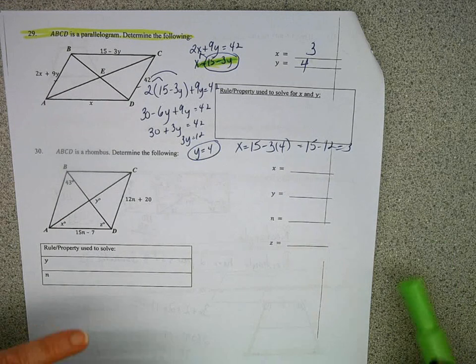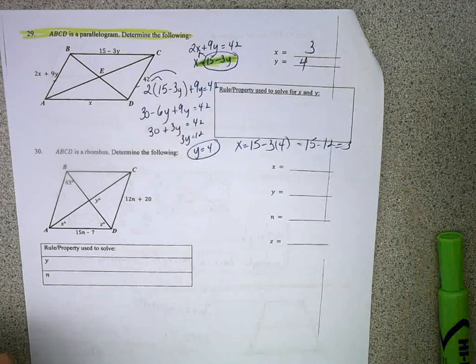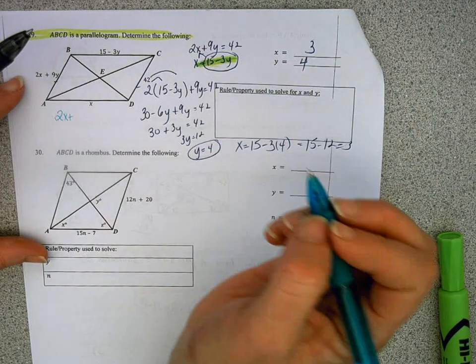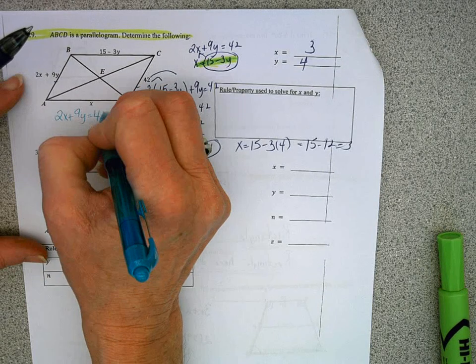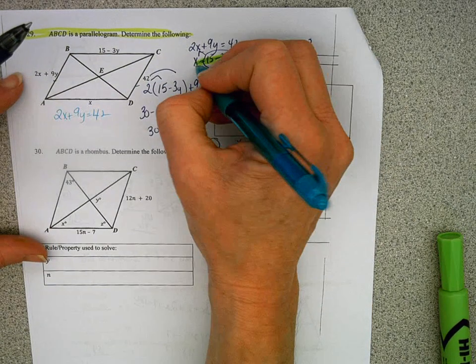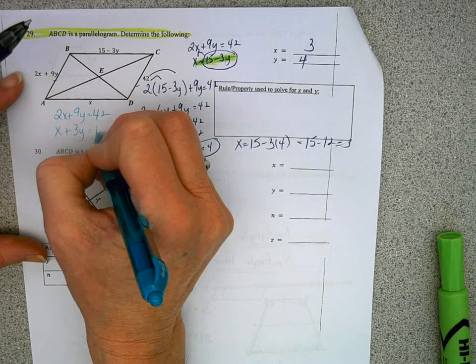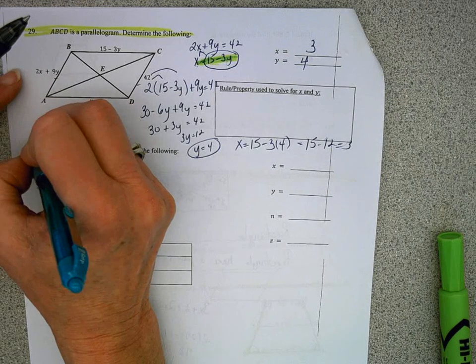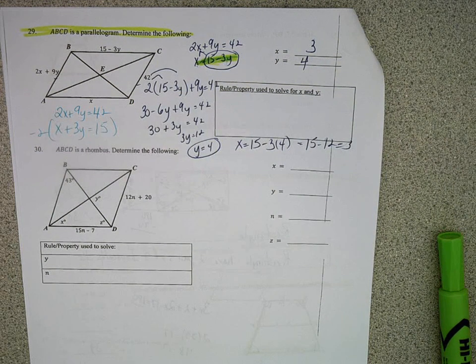If you did elimination, you would have to take this highlighted problem right here and solve it and move it over so the 15 is by itself. So I would add 3y to both sides. Okay? And then I would multiply everything by -2 and do elimination. So if you want to always do elimination, then you would have to set it up, which is called standard form, and do it.